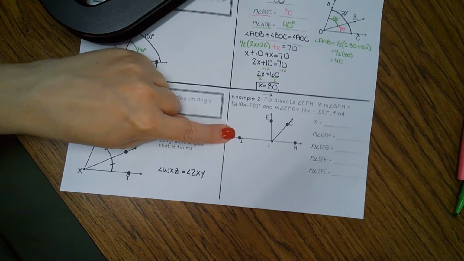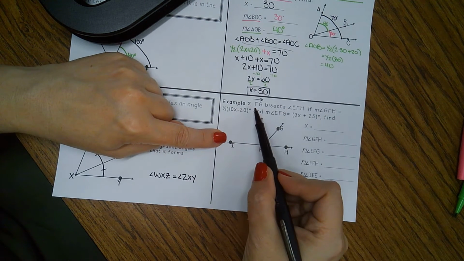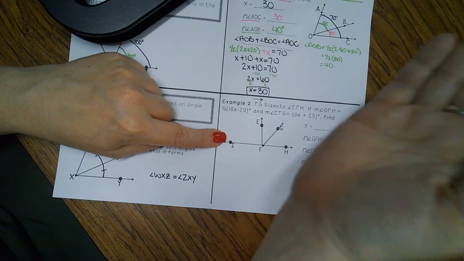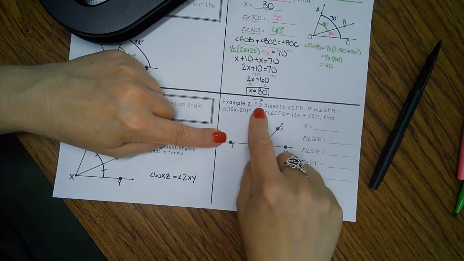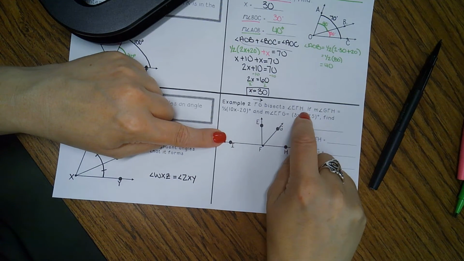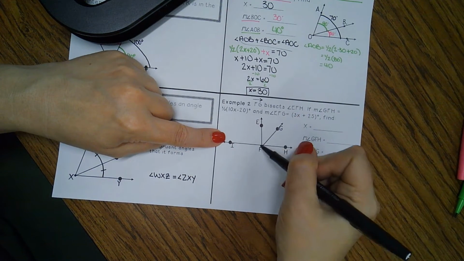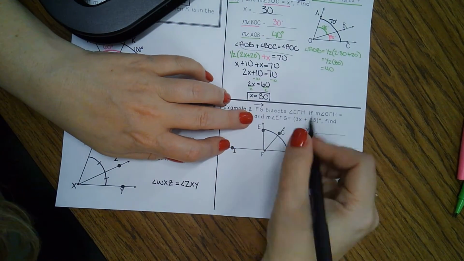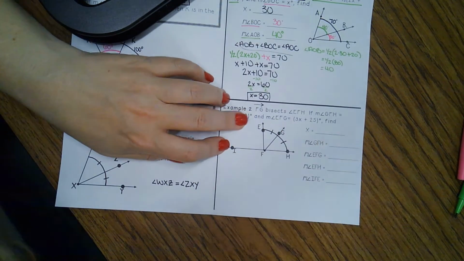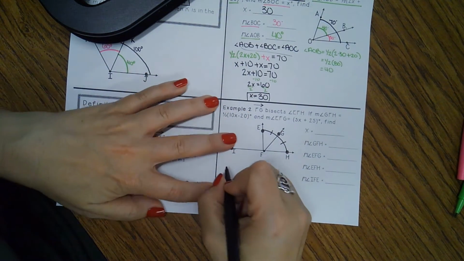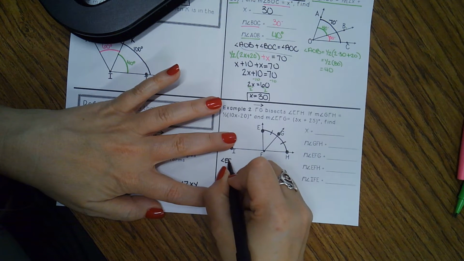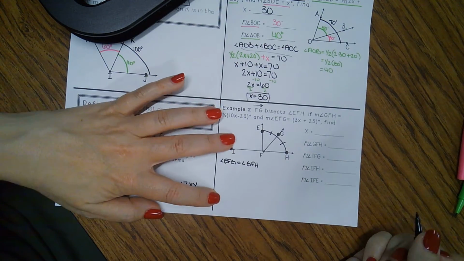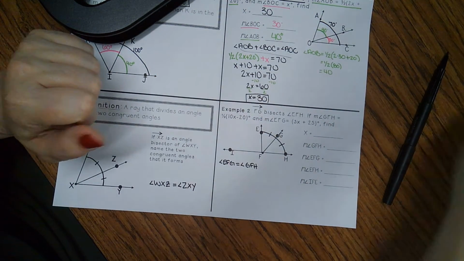All right, so let's look over here at what we've got. It tells us that FG bisects, so that means FG is the thing that's bisecting. It's the one doing the cutting into 2 parts, and it's going to bisect angle EFH. So angle EFH is this whole big angle right here, and FG is cutting it in half. So that means this angle and this angle are equal to each other. So angle EFG is equal to angle GFH.